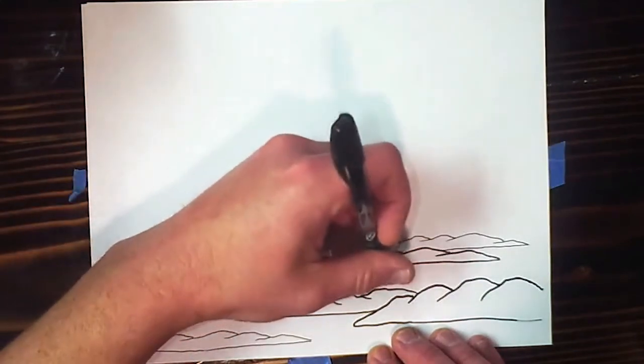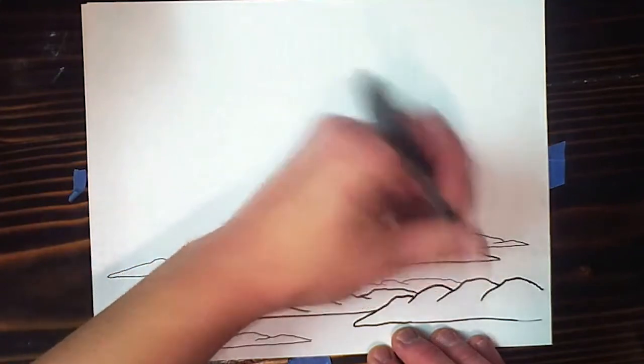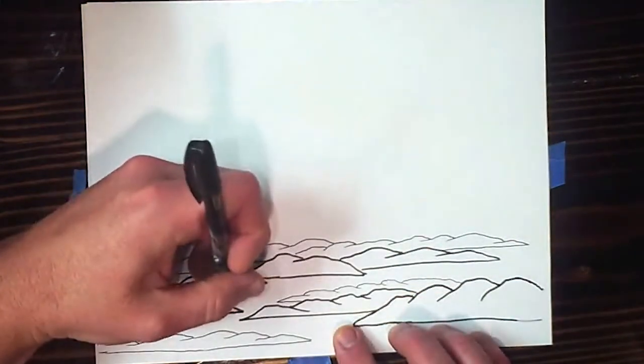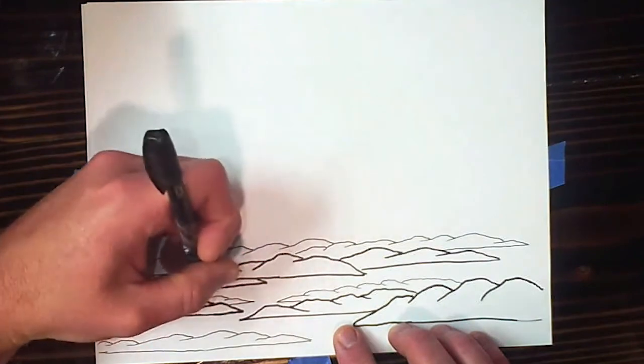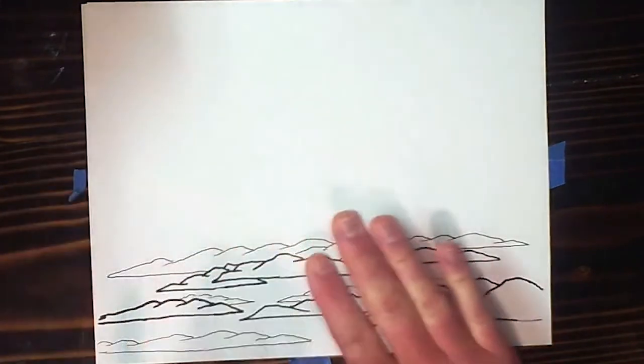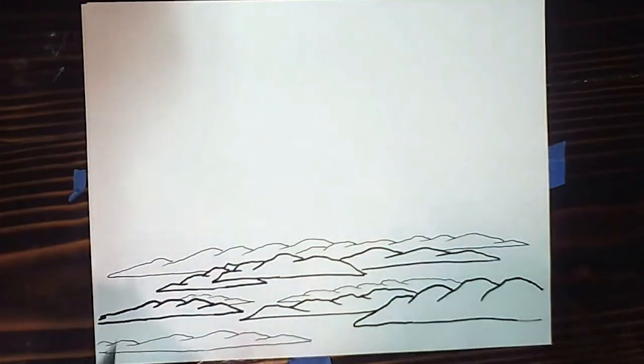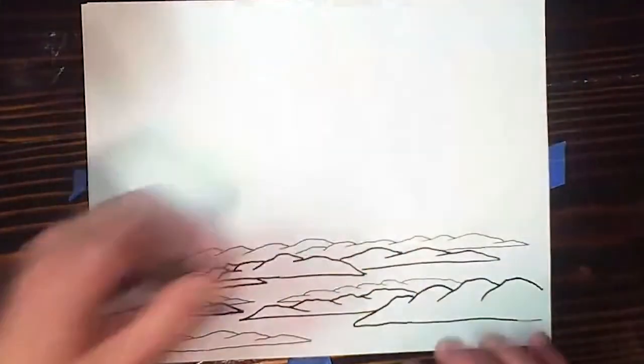And I'm making layer upon layer of clouds. Because I want depth. I want some of these to be in front, and I want others to be pushed back.